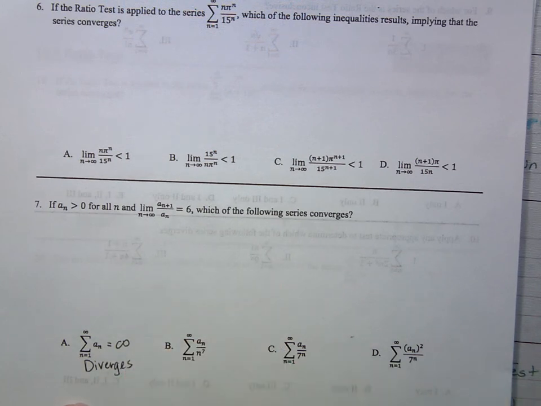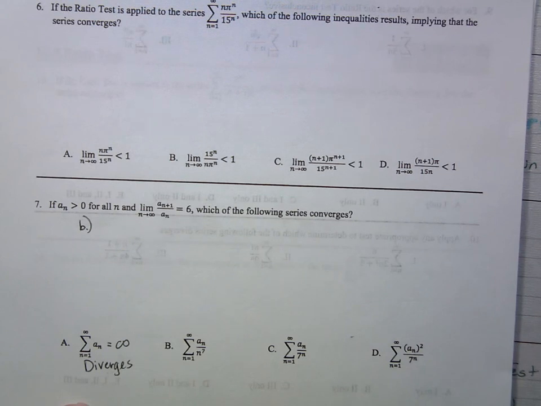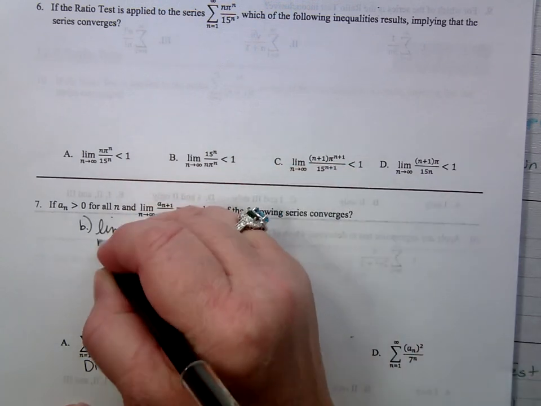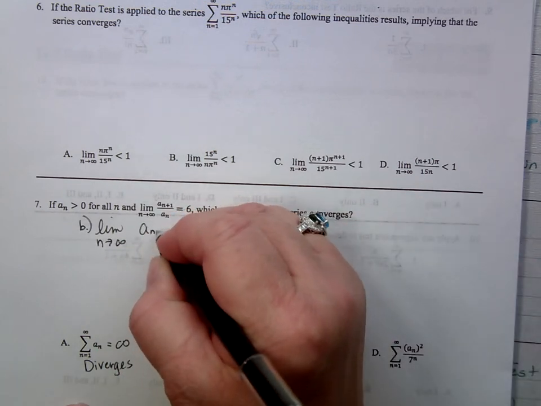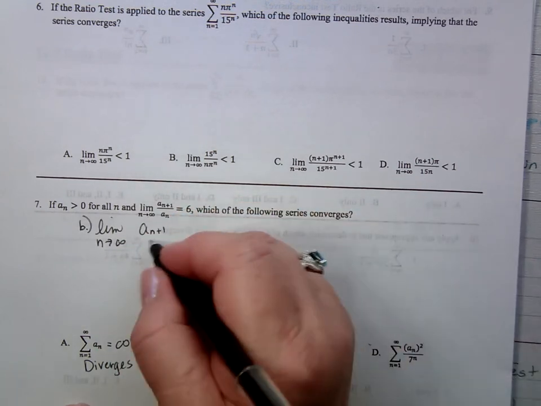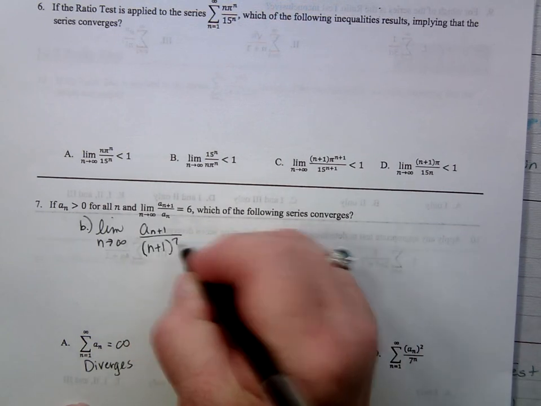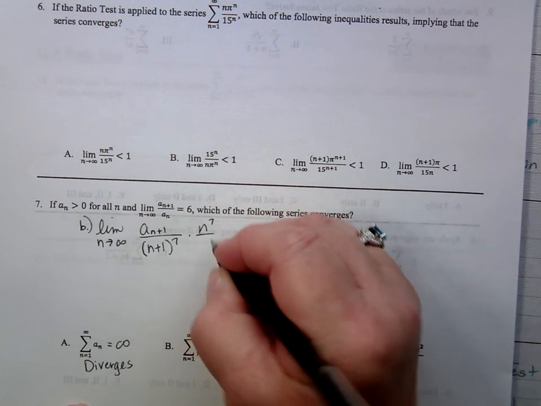If I go to part B, I have a sub n over n to the 7th. That's going to give me something that looks like this: the limit as n approaches infinity of a sub n plus 1 over (n plus 1) to the 7th, times n to the 7th over a sub n.